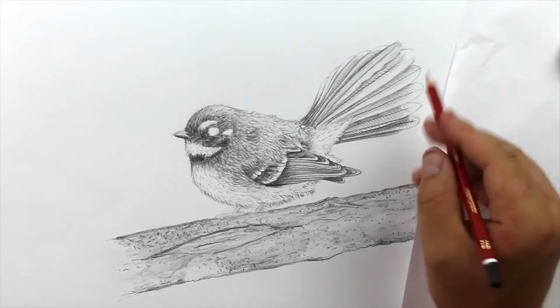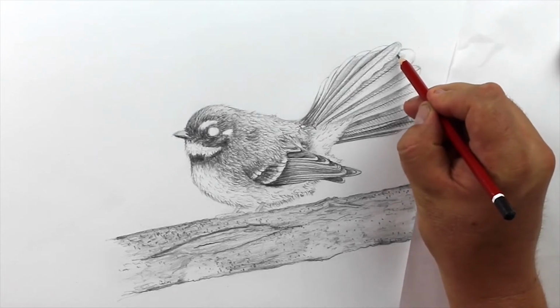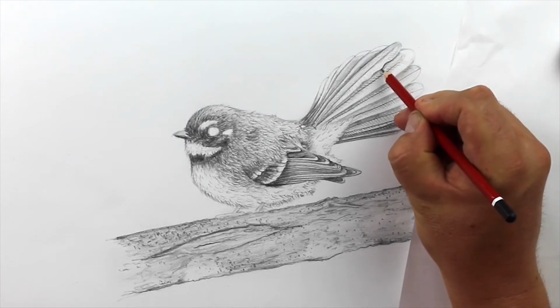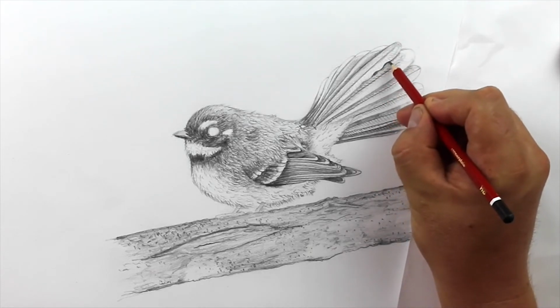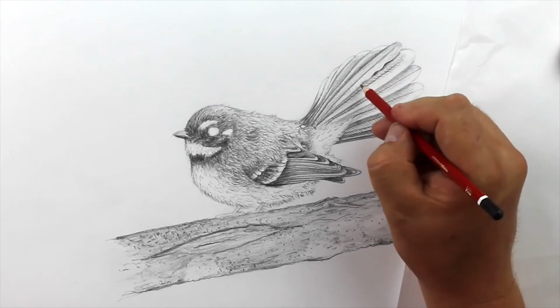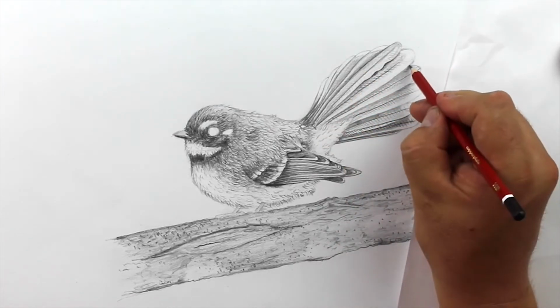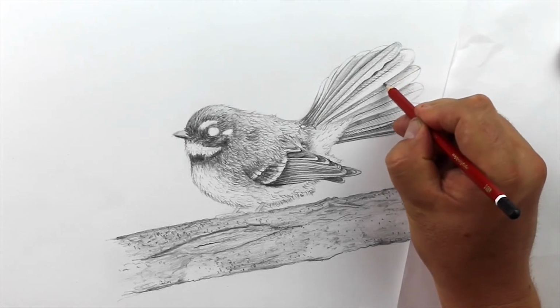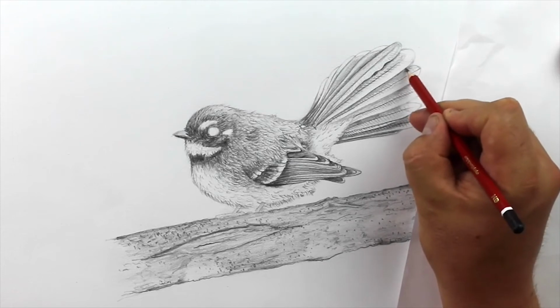Cool. Now let's just work back over these areas of tone and just see if we need to add in some sort of darker areas. So just in these two bumps there's a bit more tone. There's definitely some more contrast between this feather and this feather.